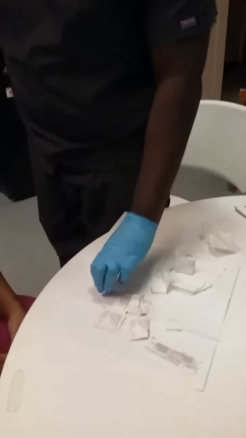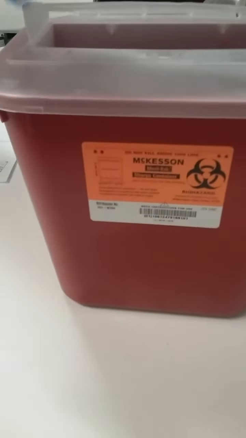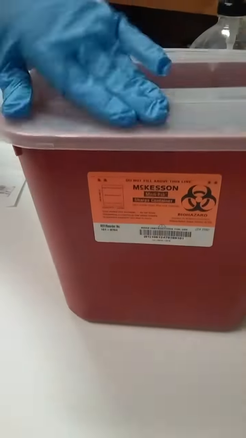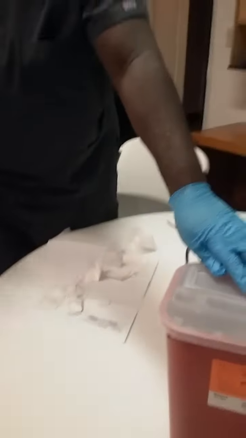We take all of our sharps and we put them in our sharps container. Make sure your sharps container is labeled with the biohazard sign, and it must be leak proof and puncture proof, so no one can get poked, or so no biological fluids will leak out of it.